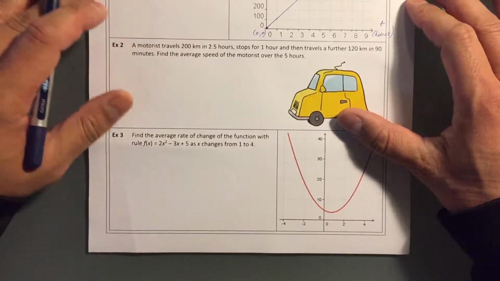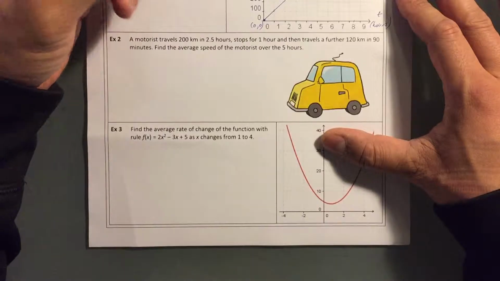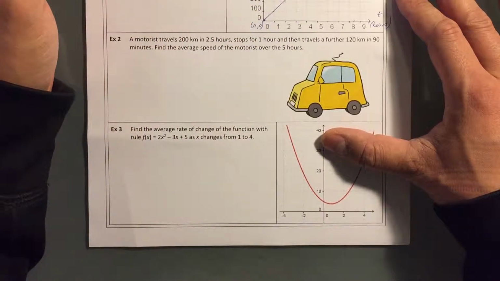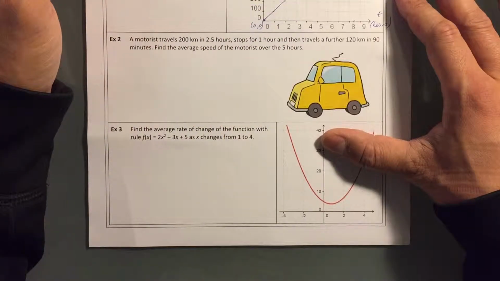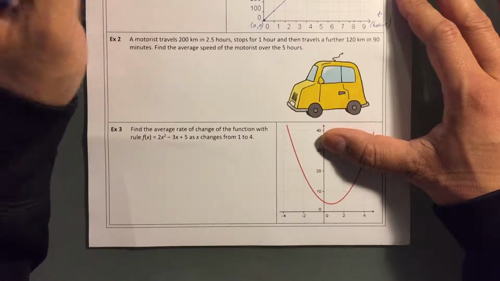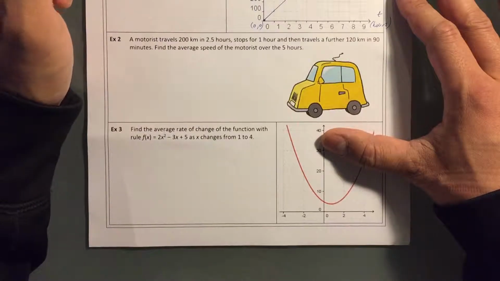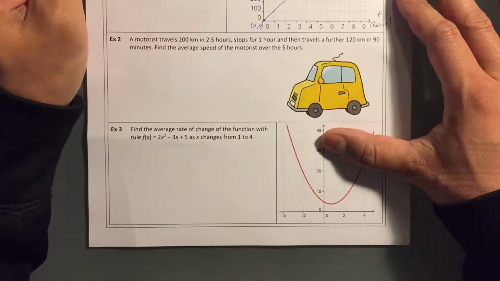Let's have a look at example 2. Got a motorist. It's a funny looking car. A motorist travels 200 kilometers in 2.5 hours. So I've got the distance, I've got the time, stops for 1 hour, then travels a further 150 kilometers in 90 minutes. Find the average speed of the motorist over the 5 hours.